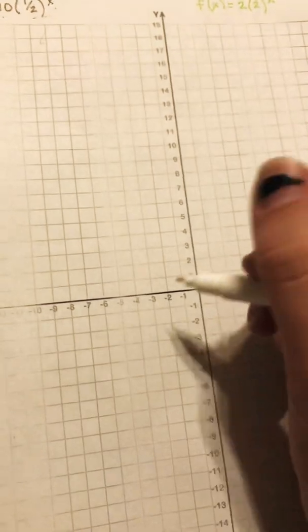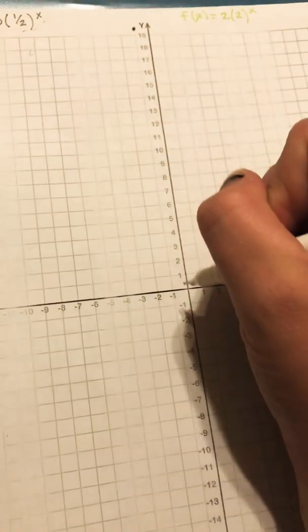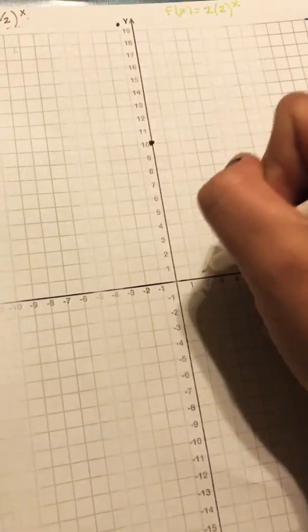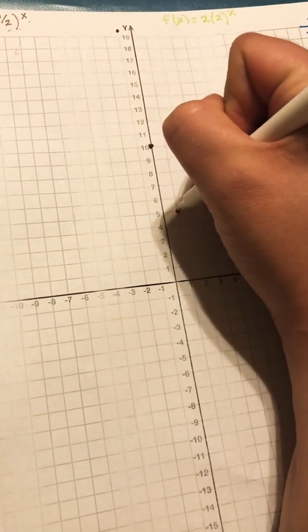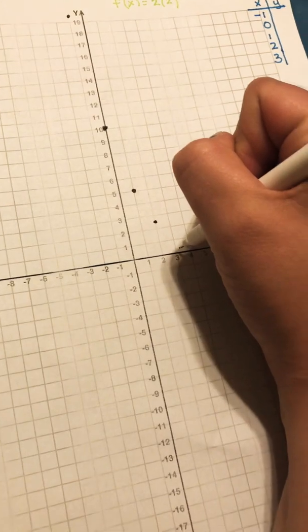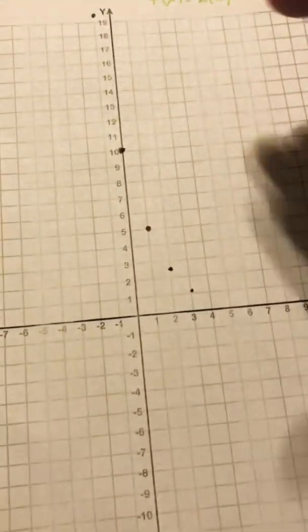So we can go ahead and graph those coordinates that we were given. So -1, 20 is just slightly off my graph, but right there. 0, 10, 1, 5, 2, 2.5, 3, 1.25. And I'm going to go ahead and connect those points.